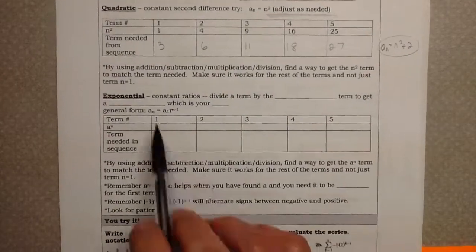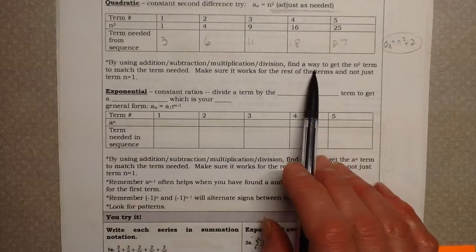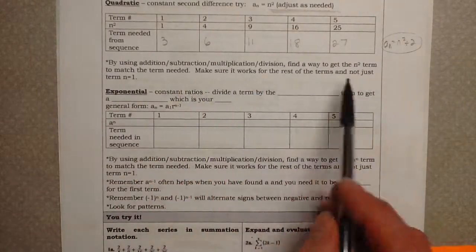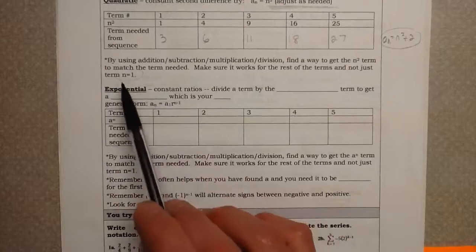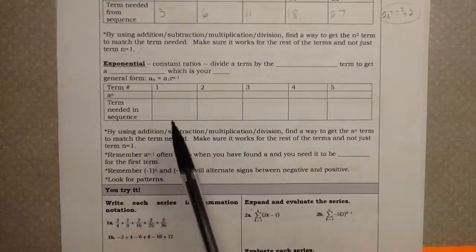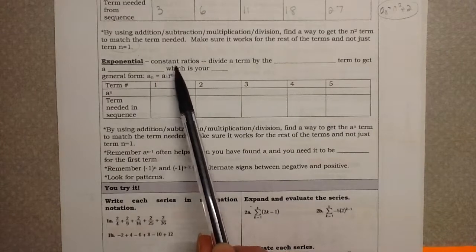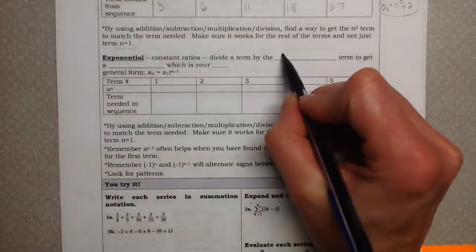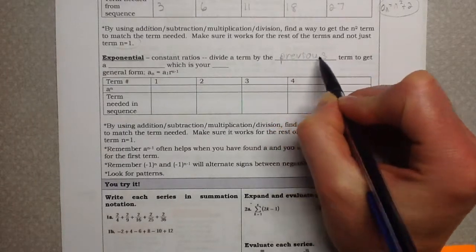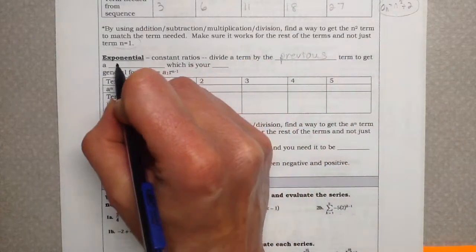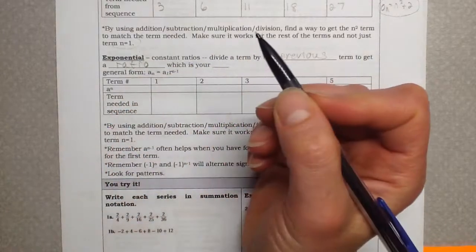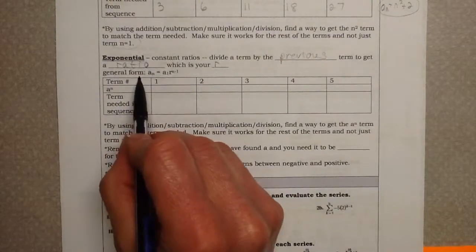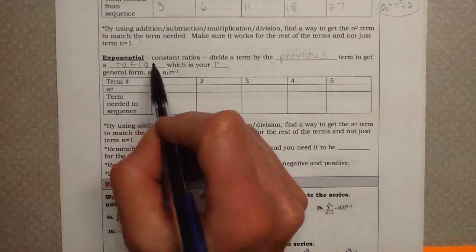So you just basically use addition, subtraction, multiplication, or division to find a way to get the n squared term to match the term that you need. Now make sure it works for the rest of your terms and not just n sub 1 or n equals 1. So test the rest of your terms. For exponential constant ratios, you're going to divide a term by the previous term to get a ratio, which is your r.